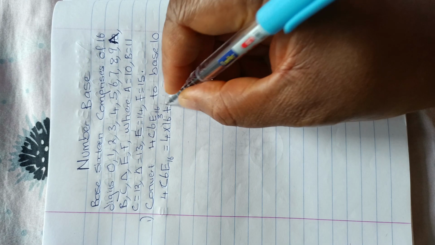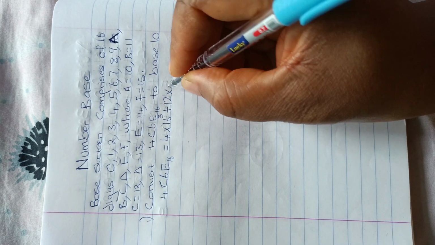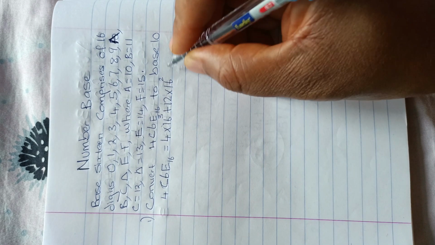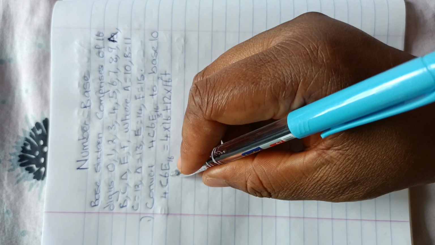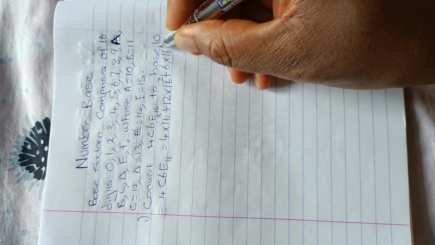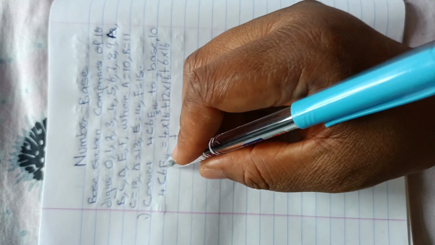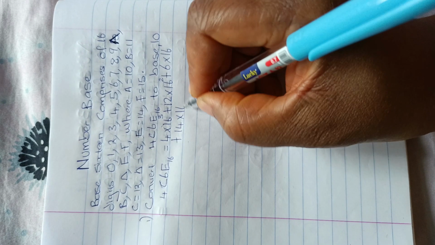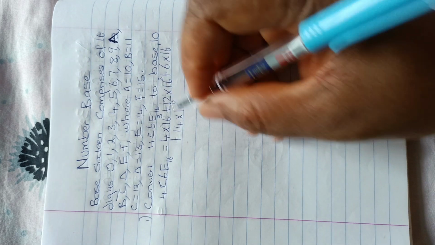So it will be 12 times 16 raised to power 2. This is 3, this is 2. Plus 6 times 16 raised to power of 1, plus E. E is 14. 14 times 16 raised to power of 0.